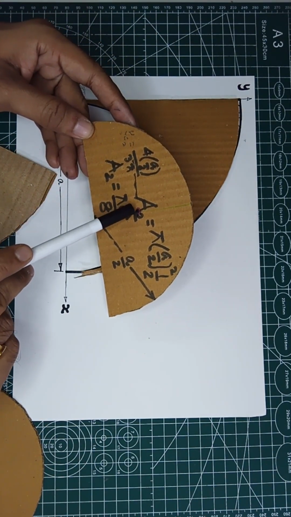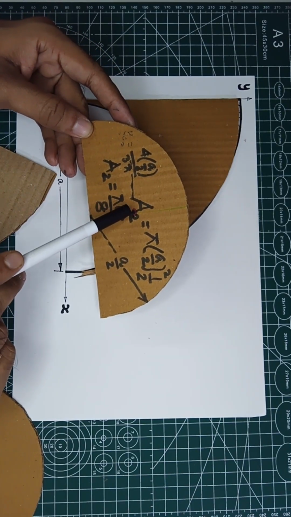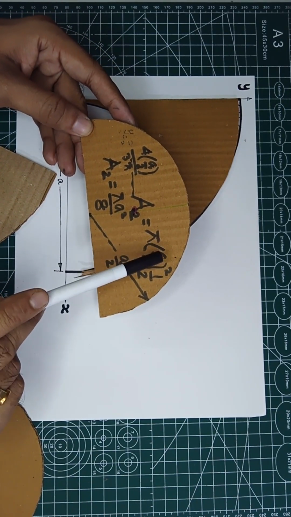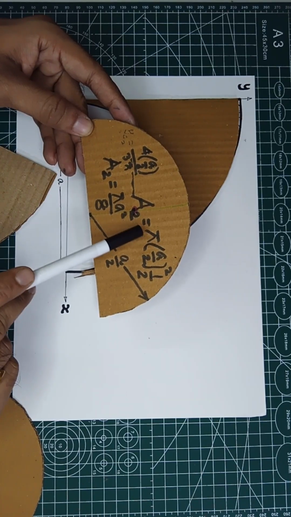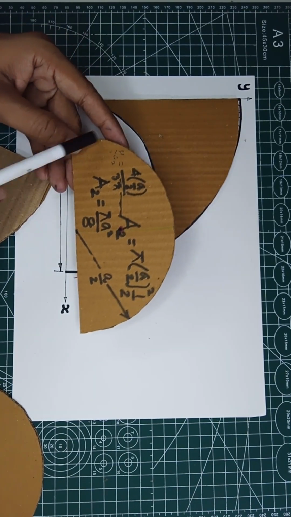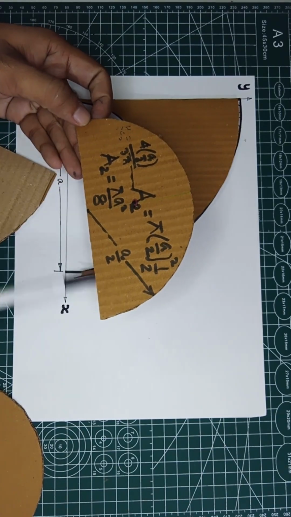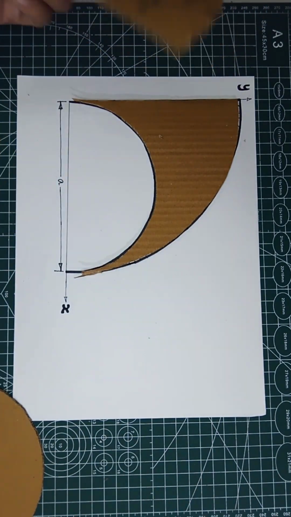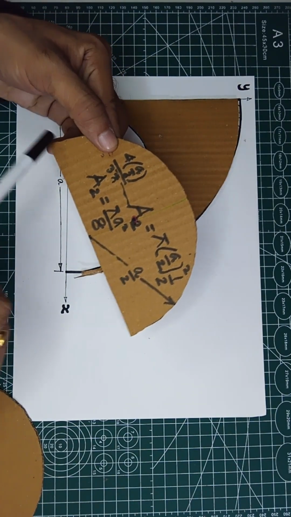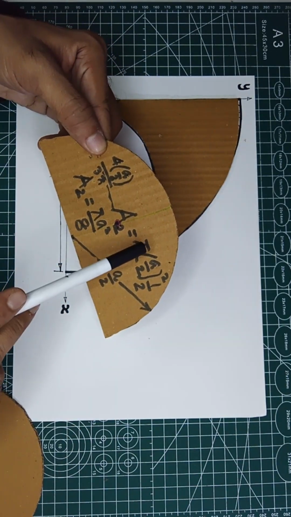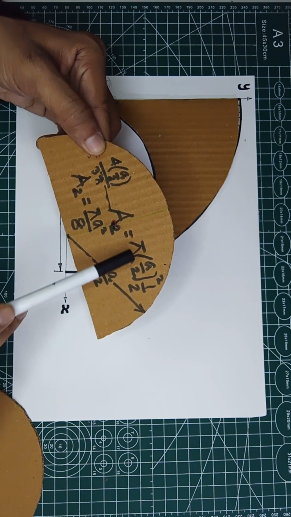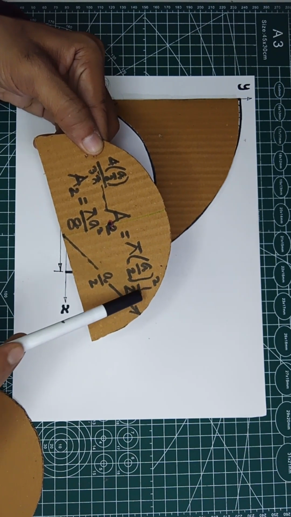Since a2 is subtracted, the value of a2 will be negative. The diameter of this is a, therefore the area will be pi into radius square into half, that is pi r square by 2.